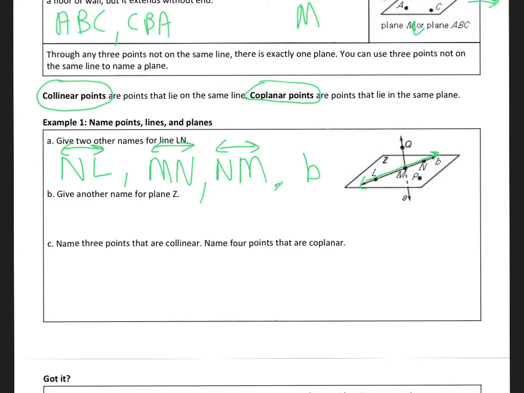Moving on to the next example, another name for plane Z. Plane Z can be named by any 3 points not all on the same line. So if I'm going to name plane Z, I can't use LMN because they're all on the same line. So I'm going to have to use some variation with the point P. So I could do LPM.